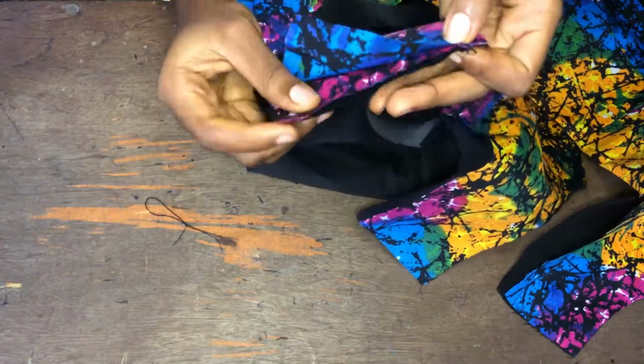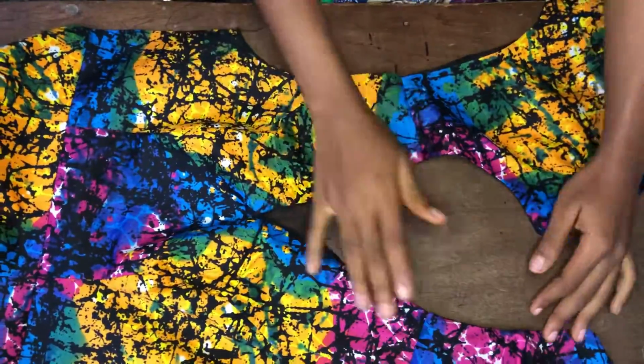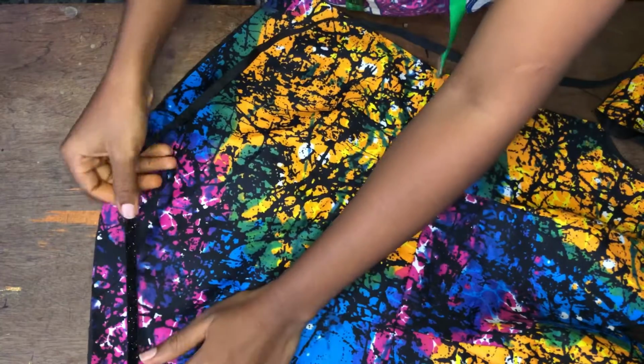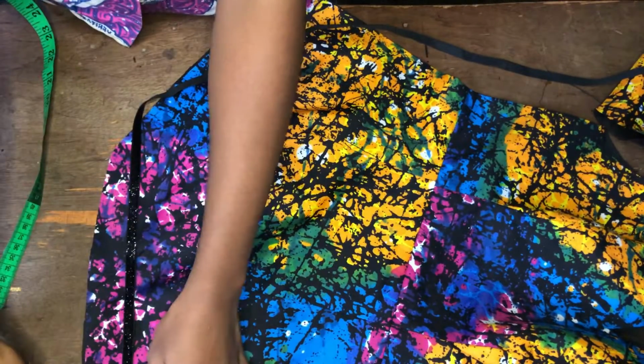So I'll be joining with 1/2 inches on each shoulder. So this is what I have, and this is the tiny trimmings I'll be adding. If you check the style, you see there is this tiny trimmings.